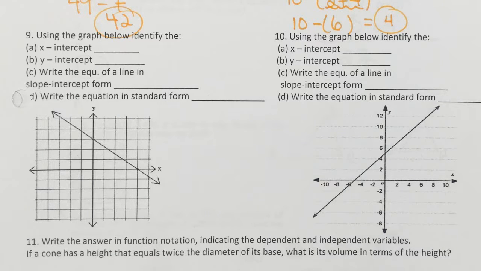So, x-intercept. What does the word x-intercept mean? What does the word intercept mean? It crosses through, right? Look guys, you're driving down the road, and you come to an intersection. What does that mean? What crosses? The roads cross there, right? It's the same thing on a graph.